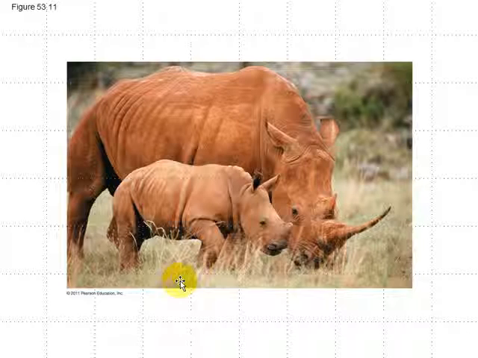We'll come back with concept 53.4, which talks about life history traits being the product of natural selection. So how much the rate of reproduction and population density and all these various things that we've been talking about, they are all related, of course, to evolution and natural selection. We'll discuss that coming up in the next concept.